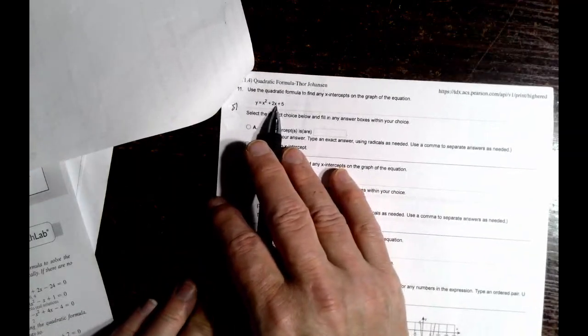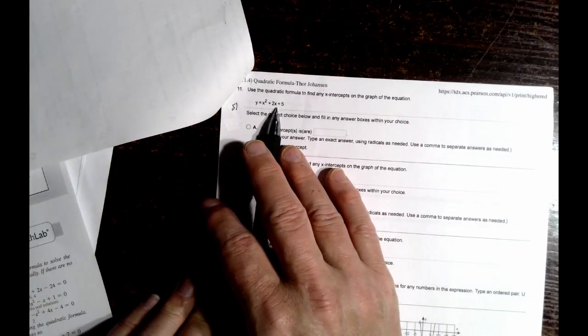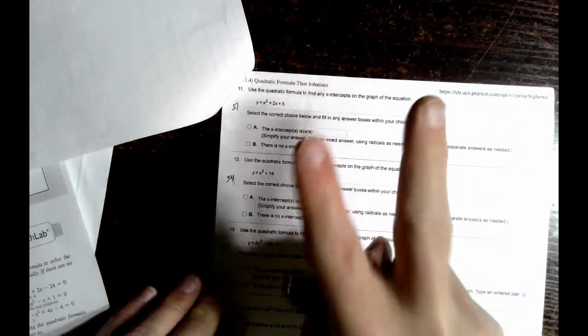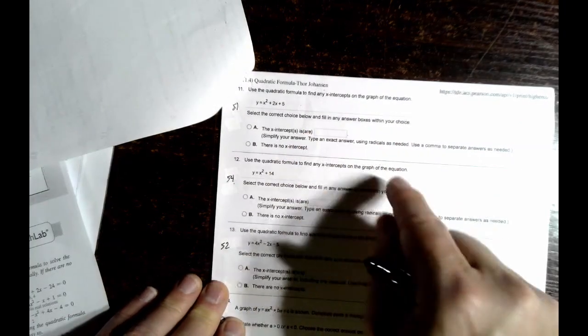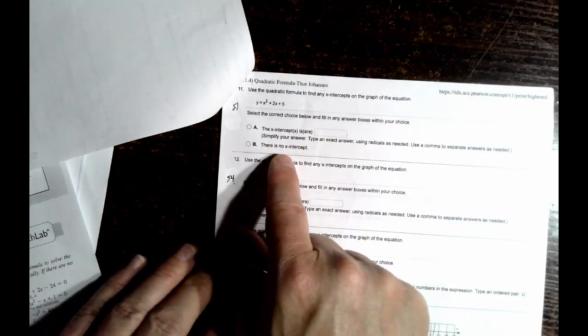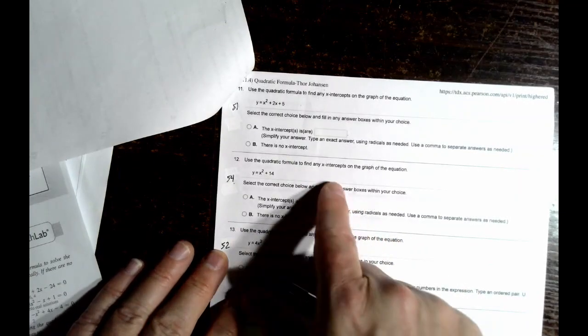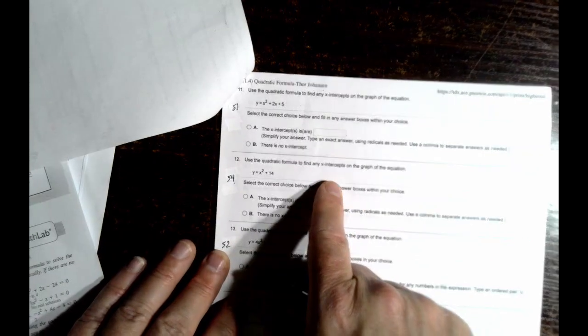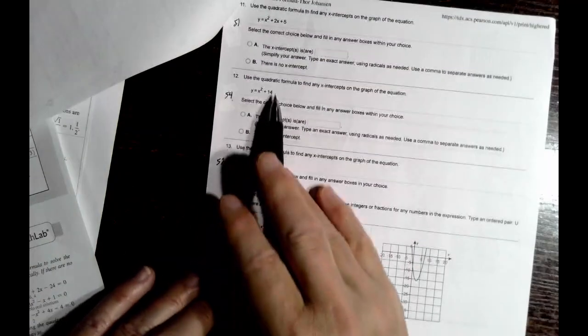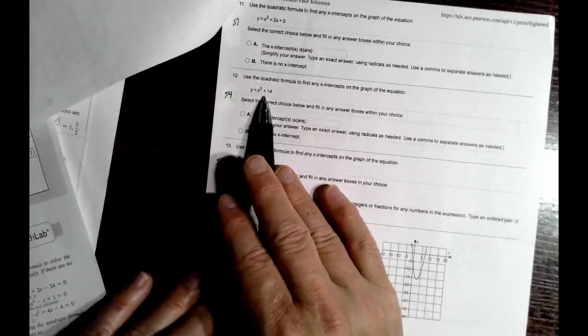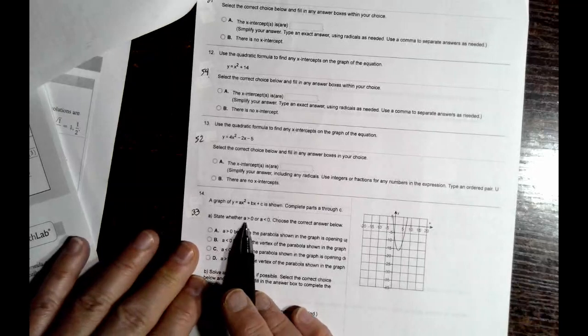And how do you find the x-intercepts on a graph? You hit second trace 2, and you move to the left of your x-intercept, hit enter, move to the right of your x-intercept, hit enter, and move back to the center and hit enter, and it will find your x-intercept for you. All right, and do the same thing here with A is 1, B is 0, C is 14. Same thing there.